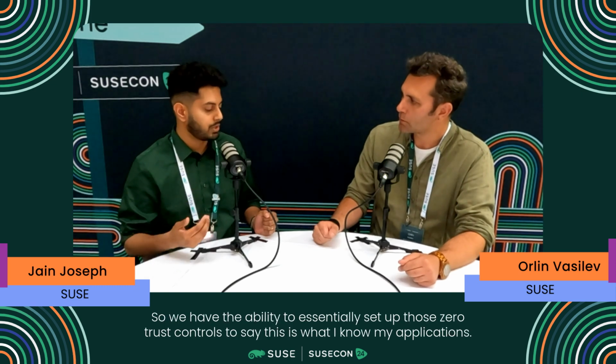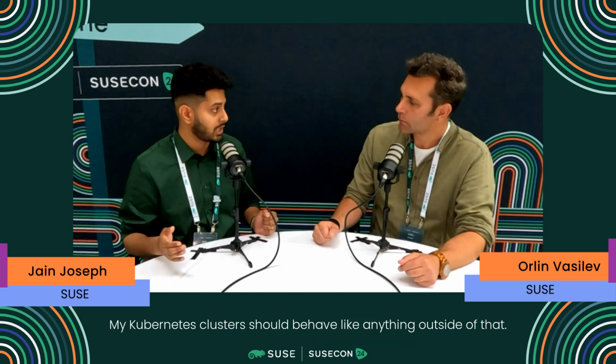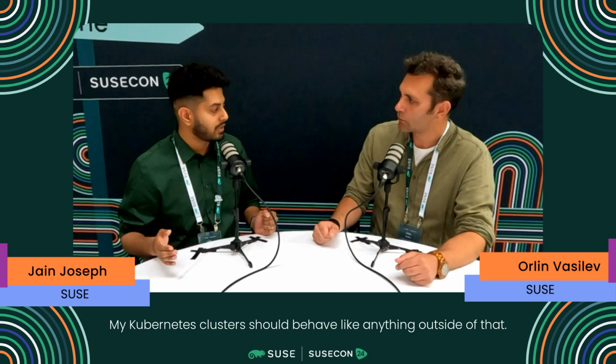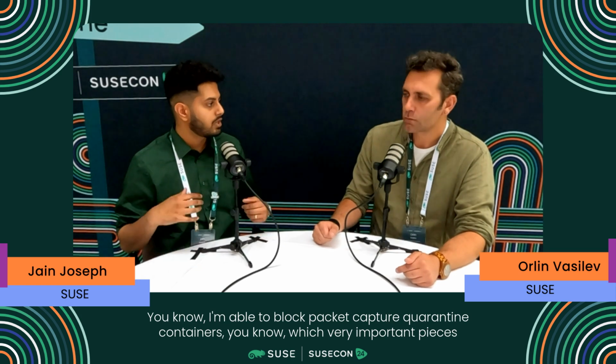So we have the ability to essentially set up zero trust controls to say, this is what I know my applications, my Kubernetes cluster, should behave like. Anything outside of that, I'm able to block, packet capture, quarantine containers, which are very important pieces of technology and tooling, again, in this sort of dynamic environment that we have within Kubernetes.